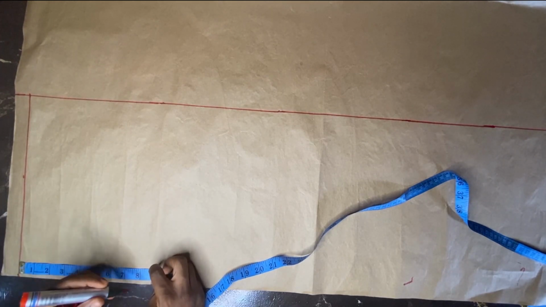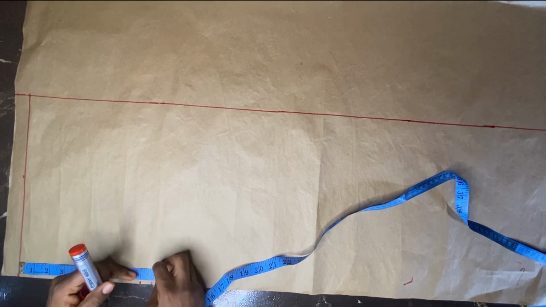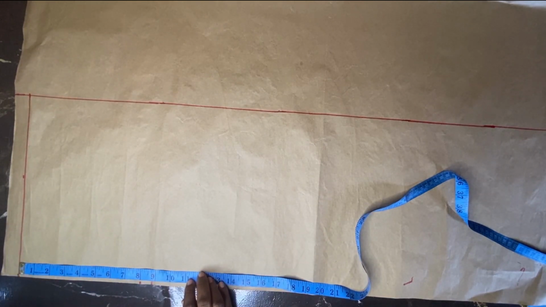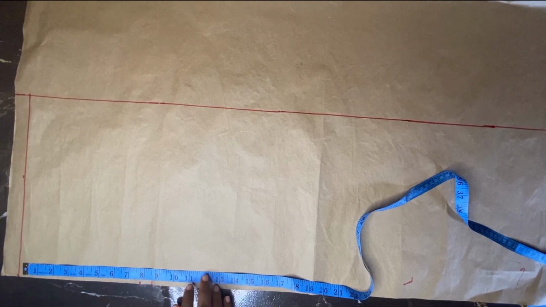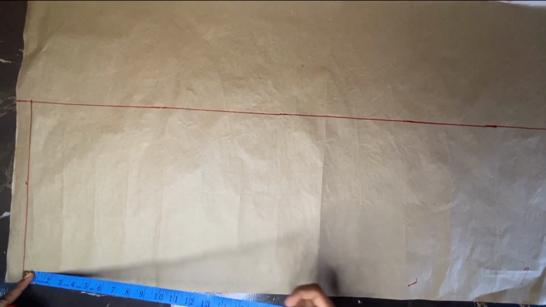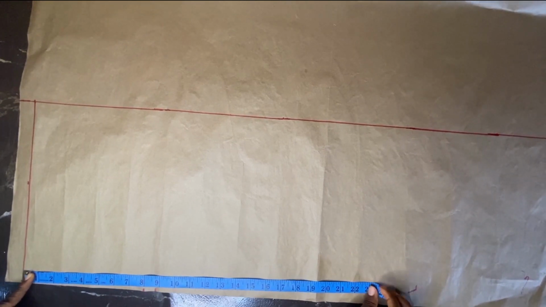So my hip is 35. 35 divided by 4 is 8.75. So I'm taking my waist to hip line of 8 inches and my reference line of 8.75. So that is why I'm doing this.